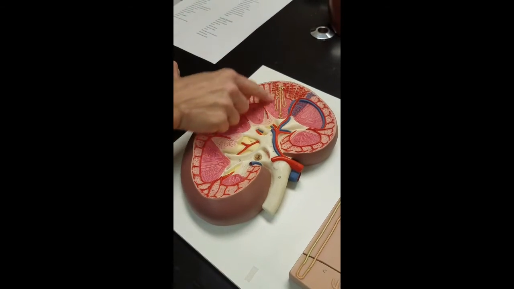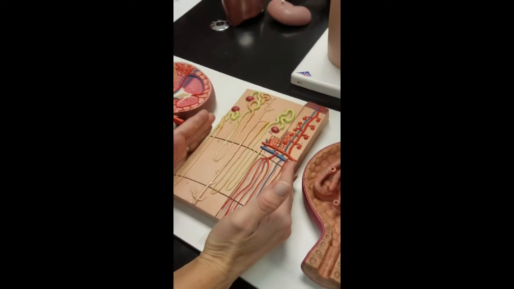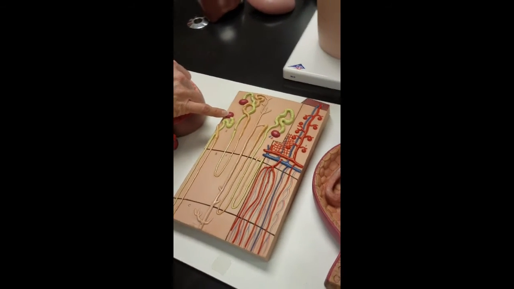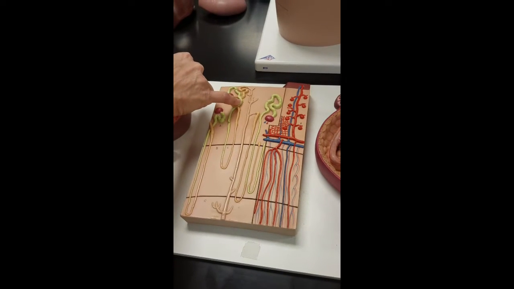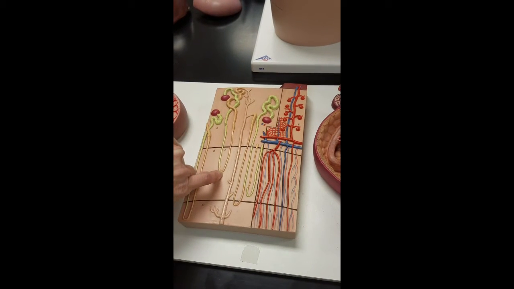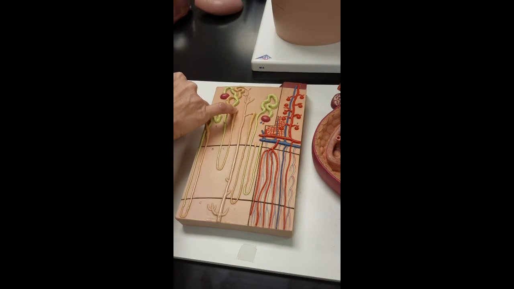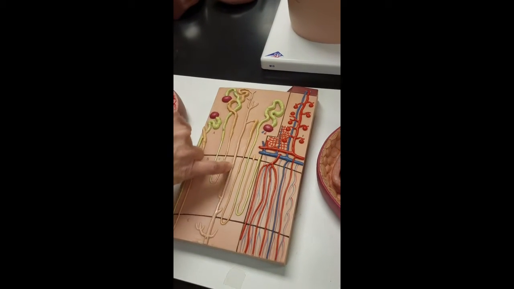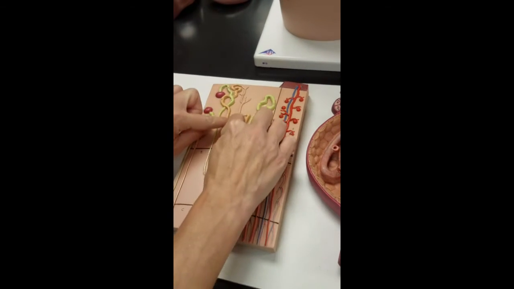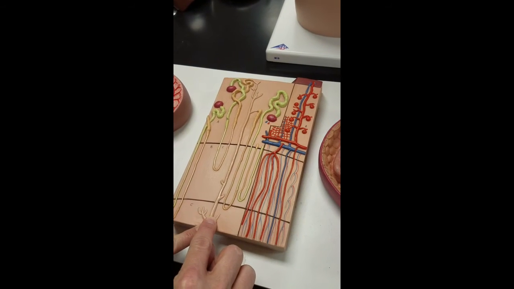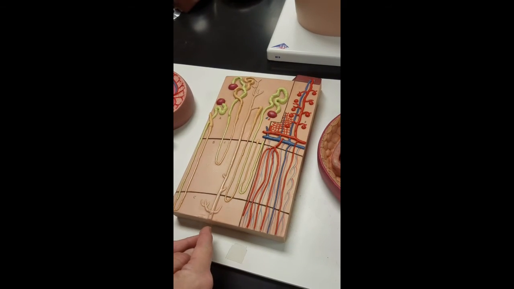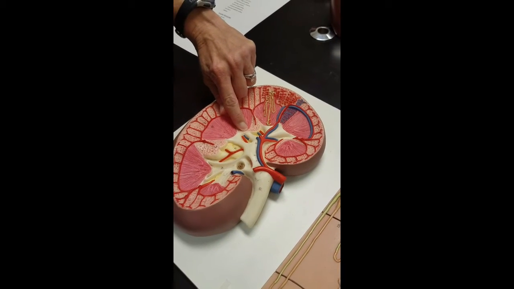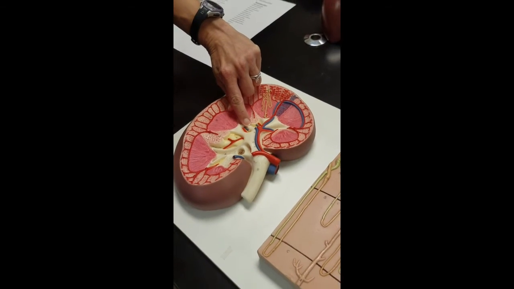All right, if we magnify the nephron, that's right here. This is the glomerular corpuscle, okay, the glomerulus. Then you have the proximal convoluted tubule, descending loop, ascending loop, and distal convoluted tubule, which merges into the collecting duct, okay. Multiple nephrons are going to merge into the collecting duct, and the collecting duct then takes the filtrate to the papillary tip, where it exits the medullary pyramid into the minor calyces.